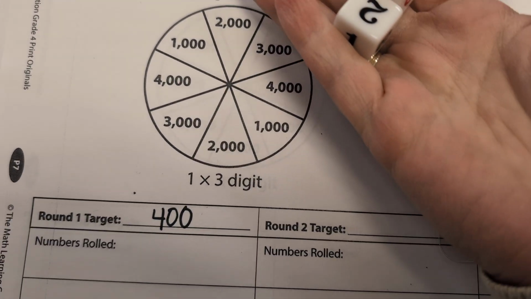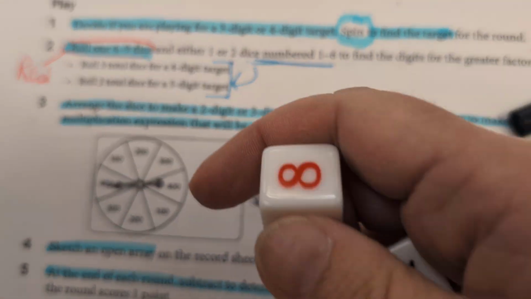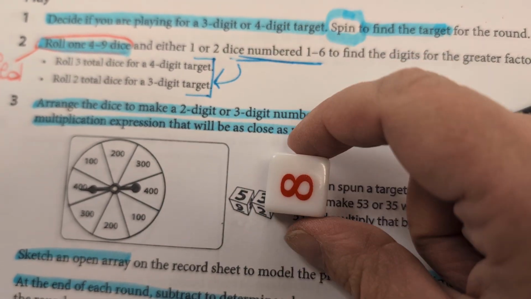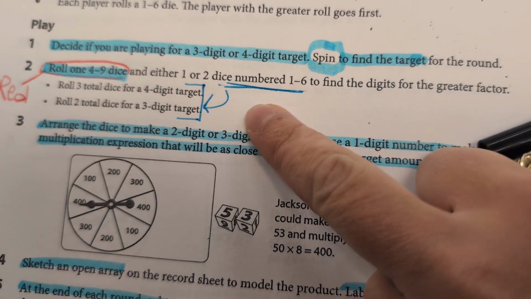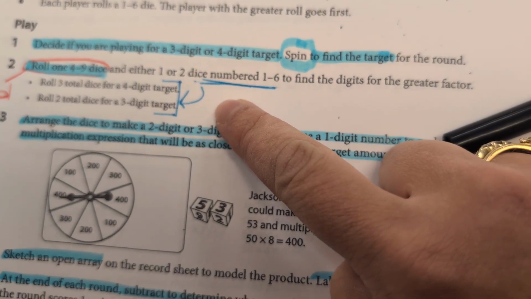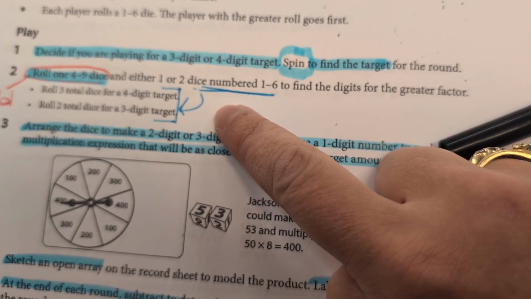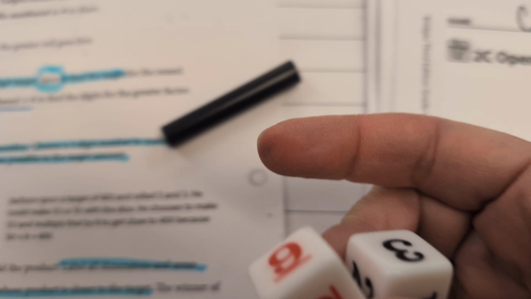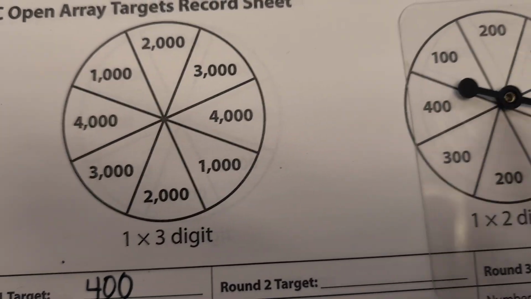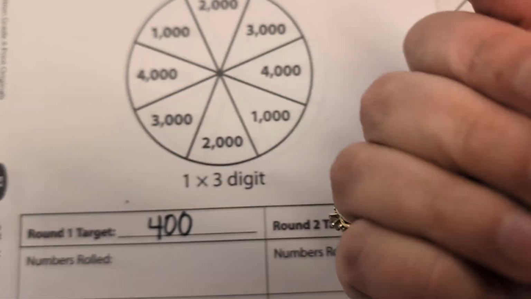Then, because we're playing for a 3-digit number, we only use 2 dice. So it says here we use 1 dice that is numbered 4 through 9, which will be in red. And then 1 dice, depending on whether we're doing a 3-digit target or a 4-digit target, we use either 1 or 2 black dice. Since it's a 3-digit target, we use 2 dice.